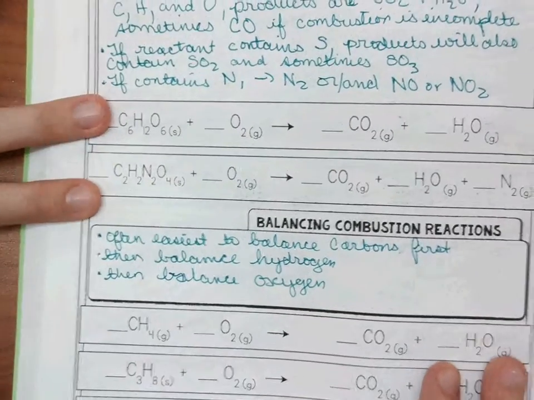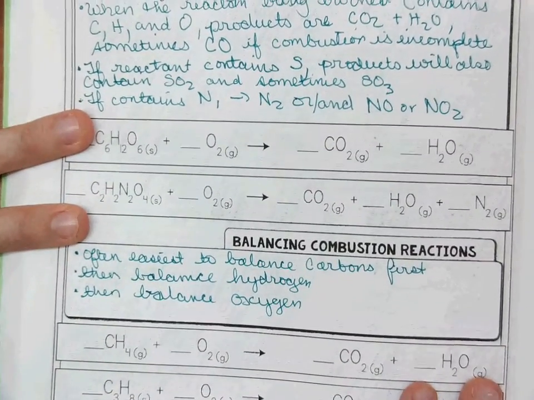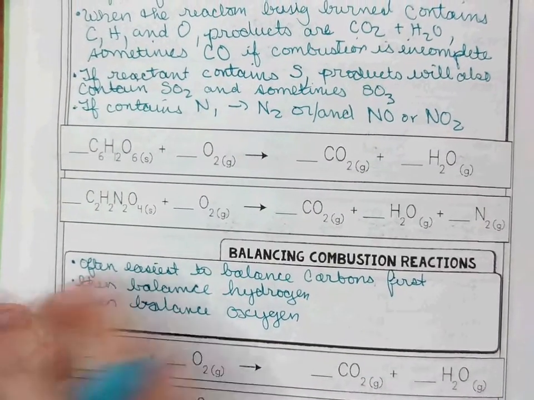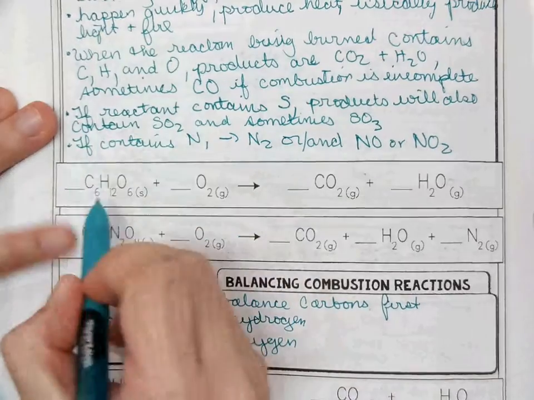All right. So I'm going to balance these two up here for you. All right. And then I'm going to let you balance these three, and then we'll check them.